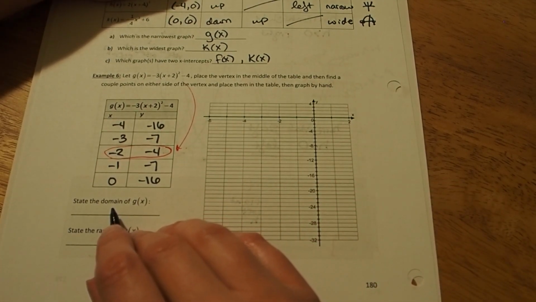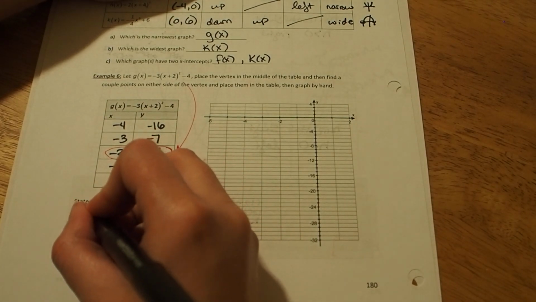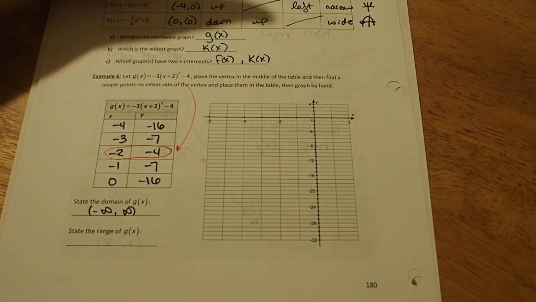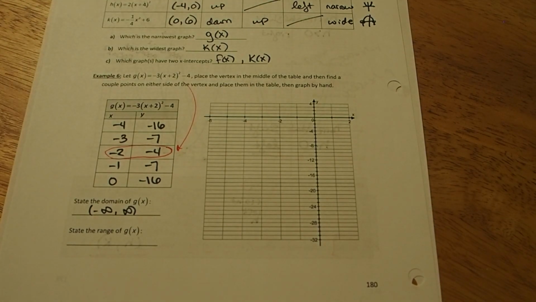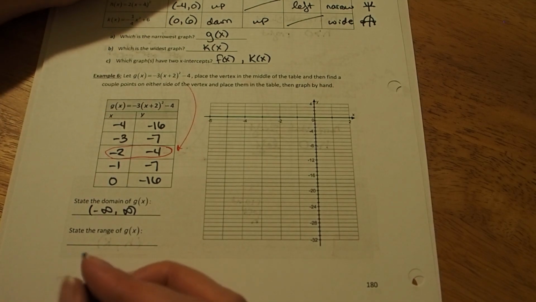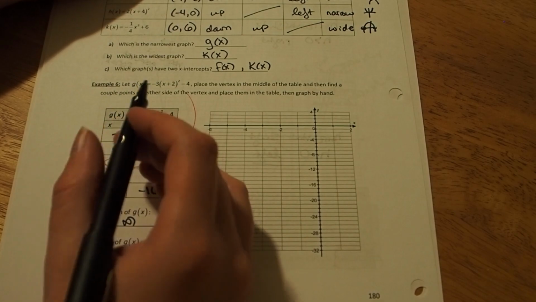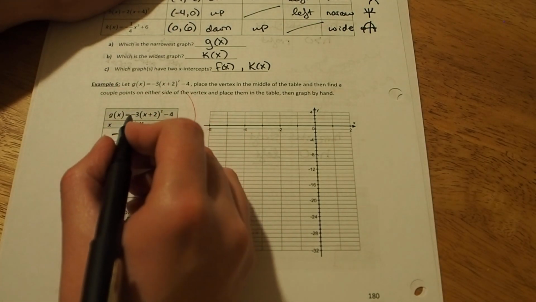Well, the domain is a set of all x values that are possible, so it's definitely going to be all real numbers. So I'm going to write my interval for all real numbers here. The range, though. Okay, so the range, I need to know how this graph opens. I want to know up or down, and then I want to know what the vertex is. So this graph is going to open down, right?